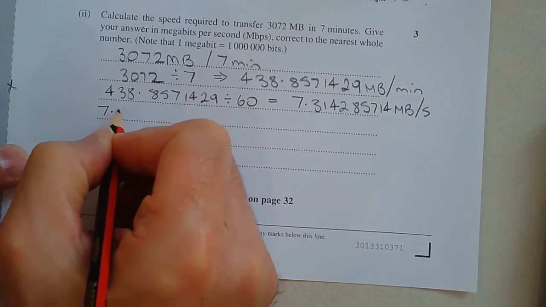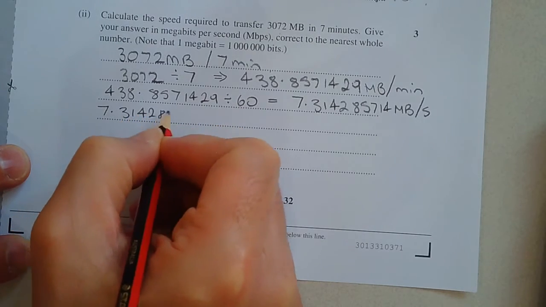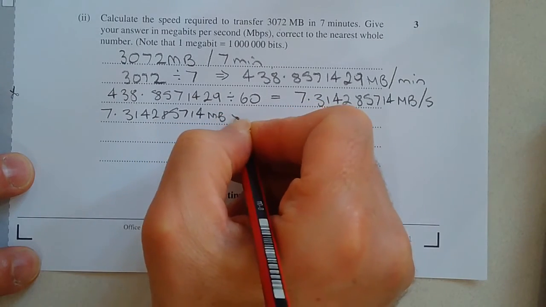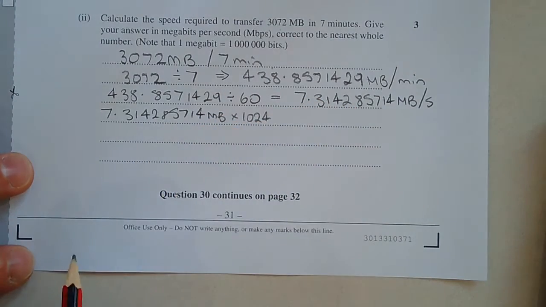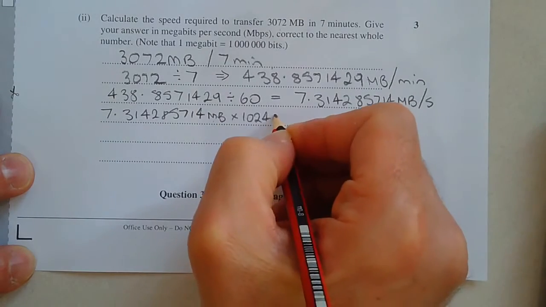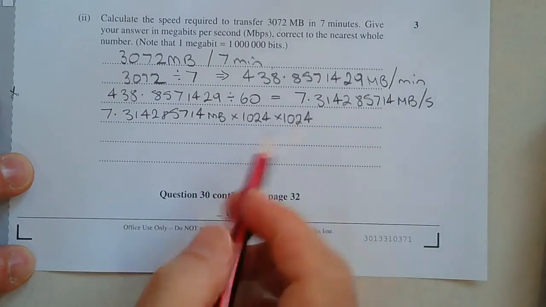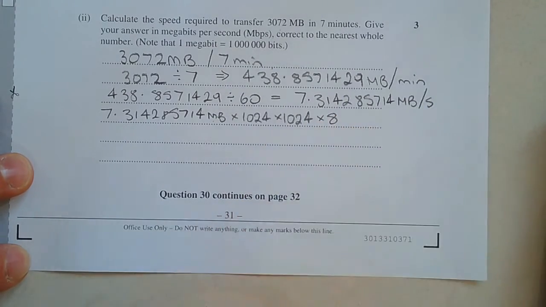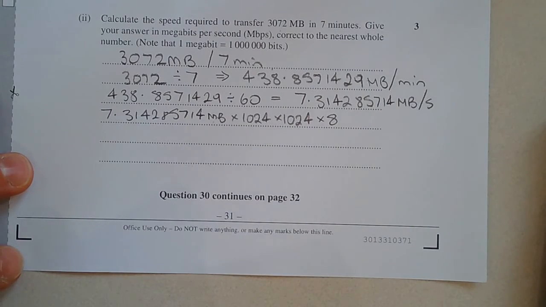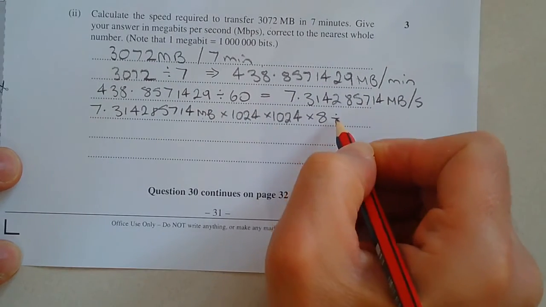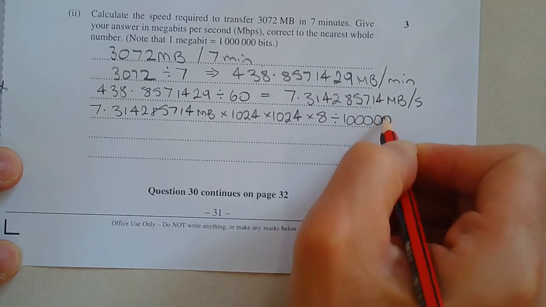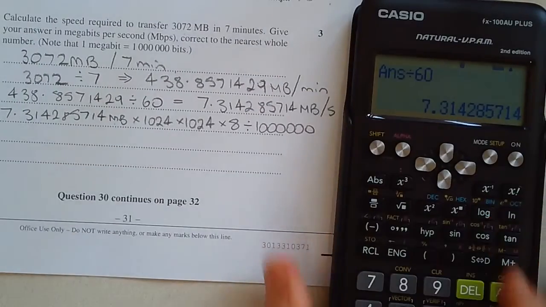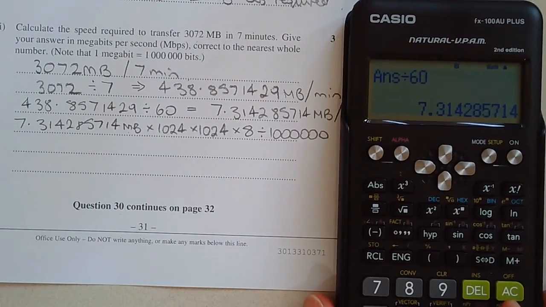So 7.314285714, that's megabytes. We're going to multiply that by 1024, and that converts megabytes into kilobytes, and then multiply by 1024 again, and that converts kilobytes into bytes, and then we're going to multiply that by 8, and that converts bytes into bits, and then we're going to divide that by 1 million, and that converts bits into megabits. So we can do that all as one calculation. So hopefully that makes some sense.